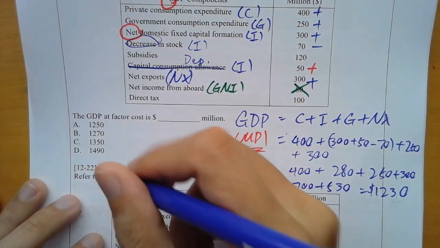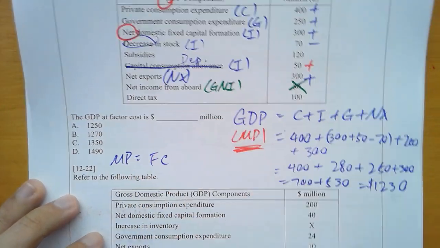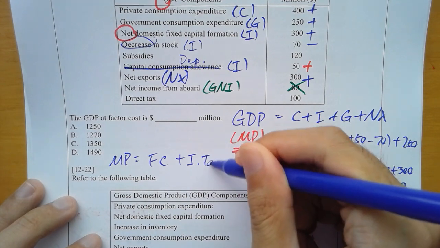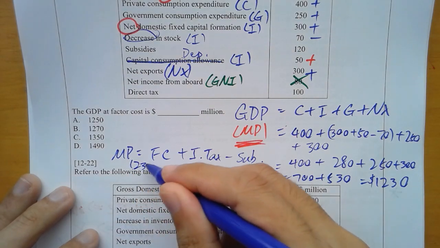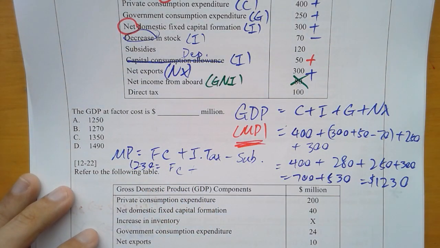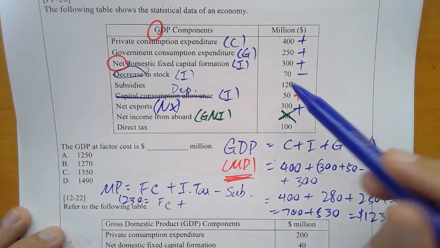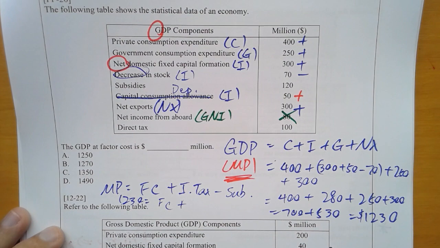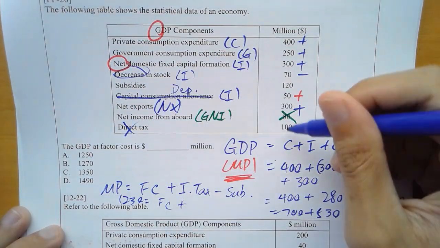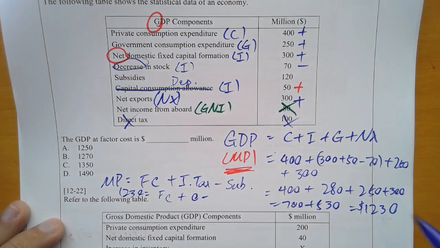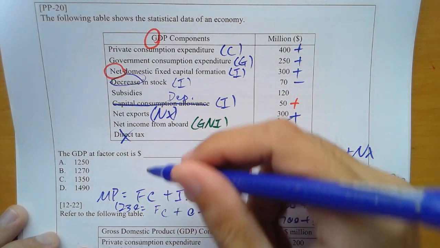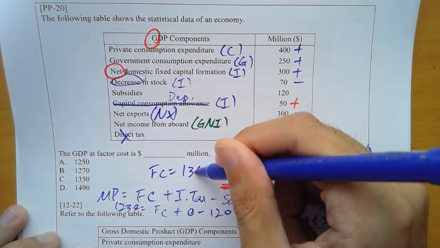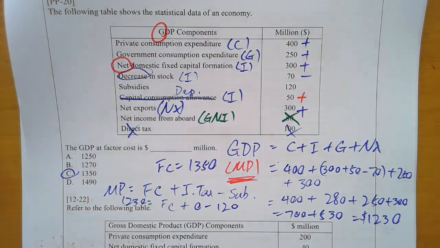Okay, now the relationship. Remember, market price equals factor cost plus indirect tax minus subsidy, right? Therefore, we have 1230 equals FC plus indirect tax. Let's look here. Subsidy, direct tax. Do we count direct tax? No, we are not going to count direct tax. So plus 0 minus subsidy 120. Therefore, we know the factor cost would then be 1350. 1350, okay? So this is how we do the calculation.